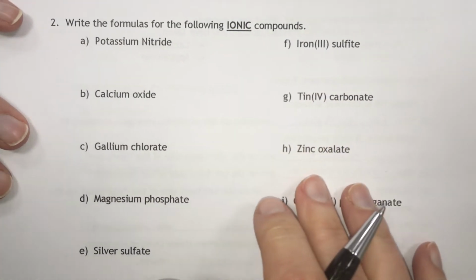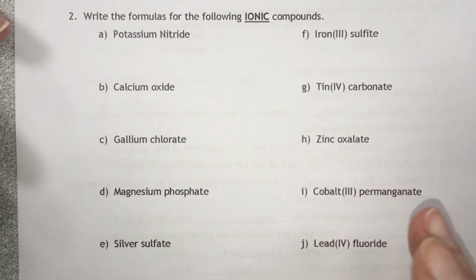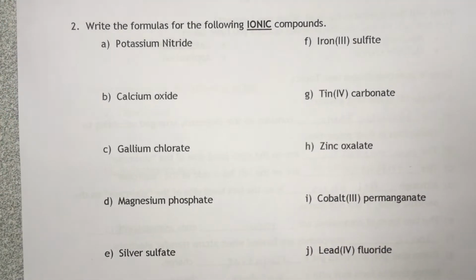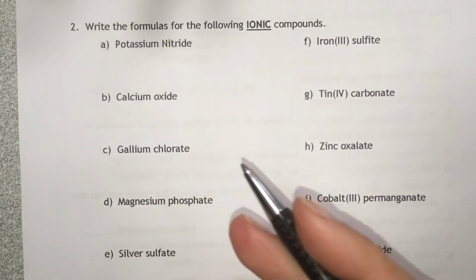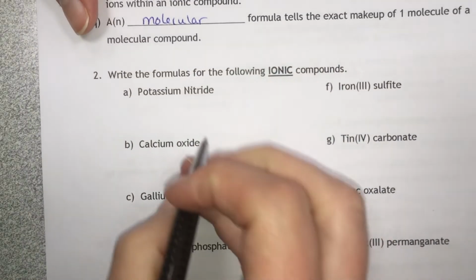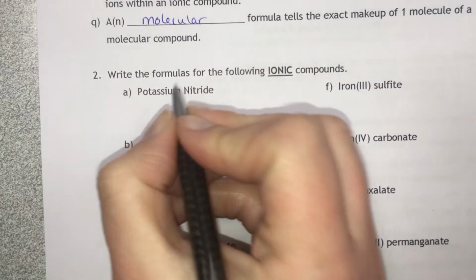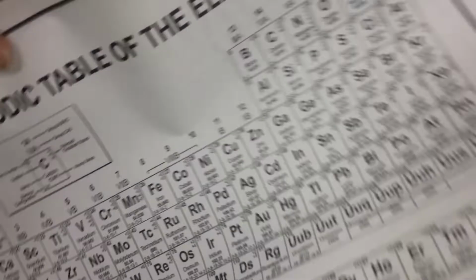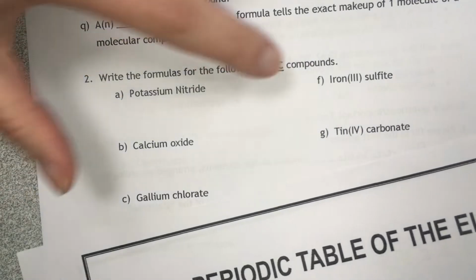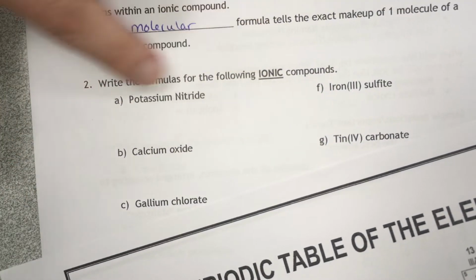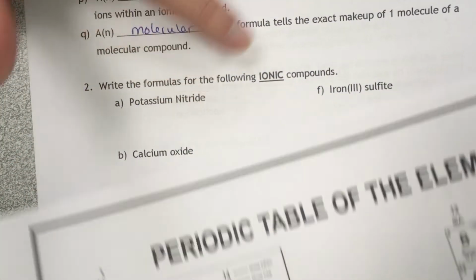Okay, now we're to the application type questions. So it says write the formulas for the following ionic compounds. So we have, here we go, potassium nitride. So potassium nitride is an ionic compound, not only because it says it here, but because this is a metal and a non-metal mixed.